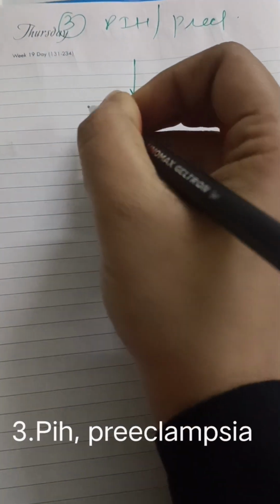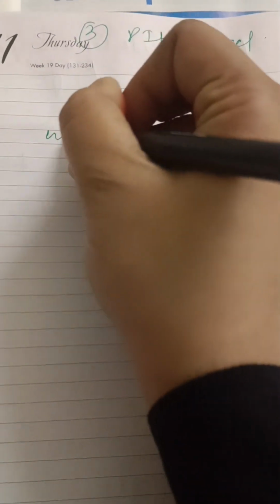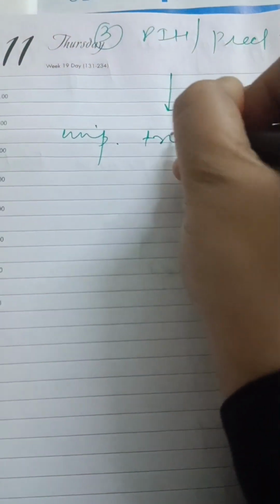The third complication is PIH or preeclampsia. What happens due to the glucose induced osmosis occurring through the placenta? It impairs the trophoblastic invasion.